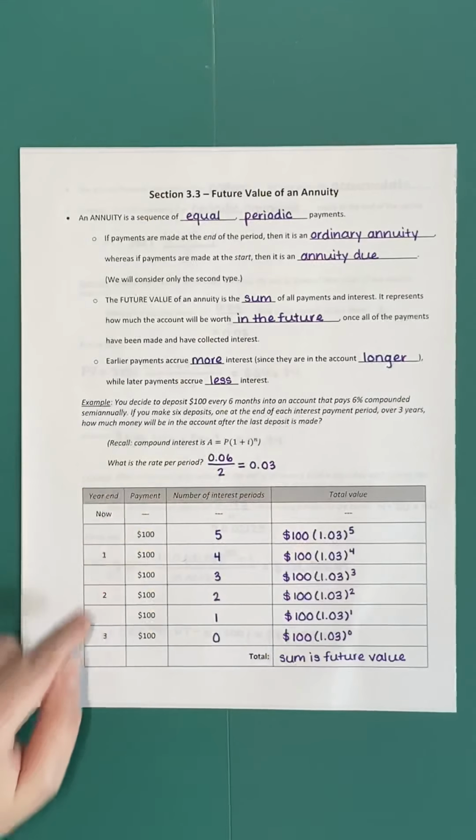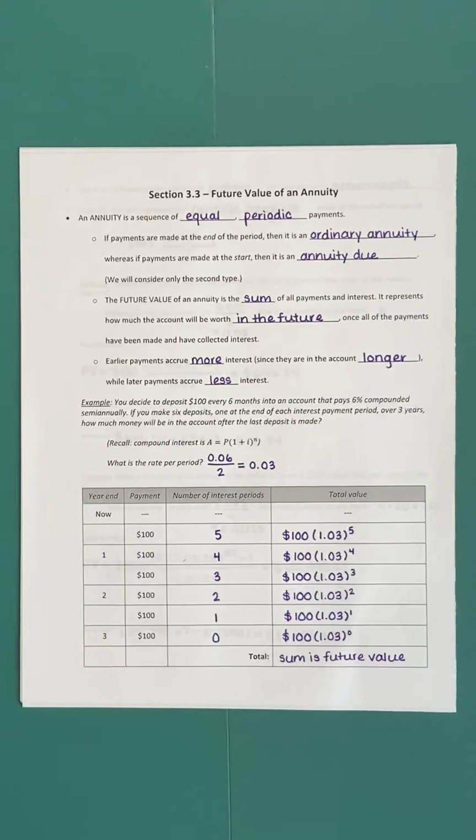Now here's the setup. I've set it up in tabular form. Essentially what we want to do is analyze what's going on with the account every single time we make a deposit. In other words, break the deposits down. We're making 6 of them. Each deposit is $100 in total. But because each of those $100 amounts sits in the account for a different period of time, each one ends up being worth a different amount in the future.